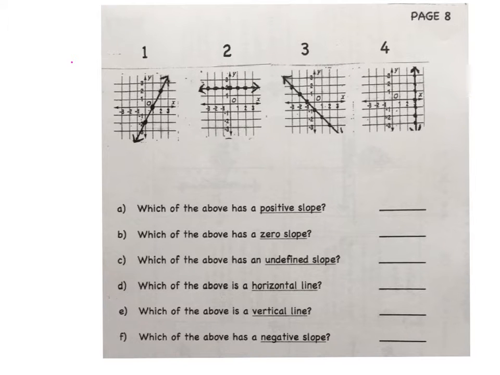Welcome to page 8 of Excel packet number 4. On page 8, we're going to check your knowledge of slope. Let's take a closer look.